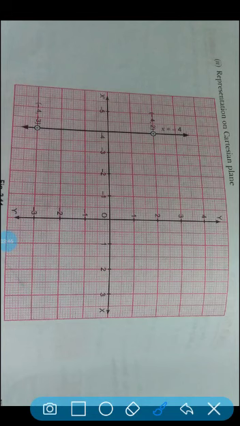How can we choose other values? Suppose if it is minus 4, then our other value will be how much? This is 2. So you can take other values also.